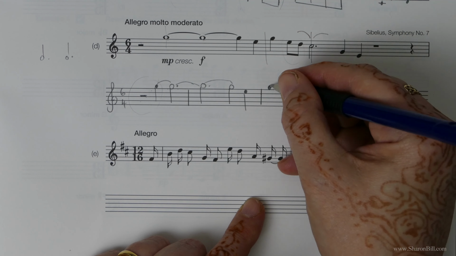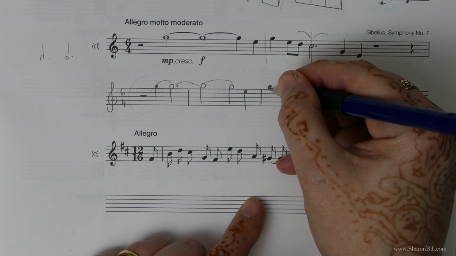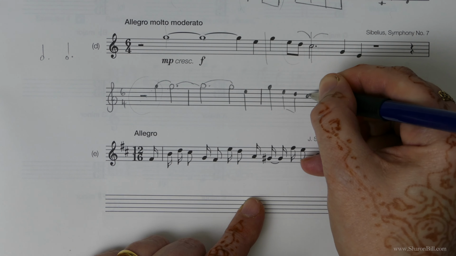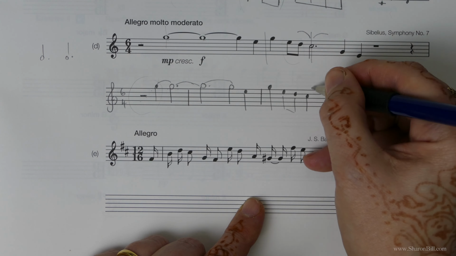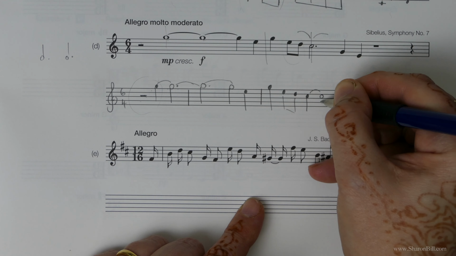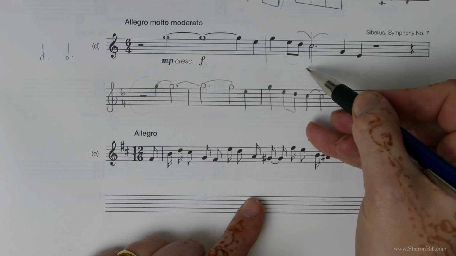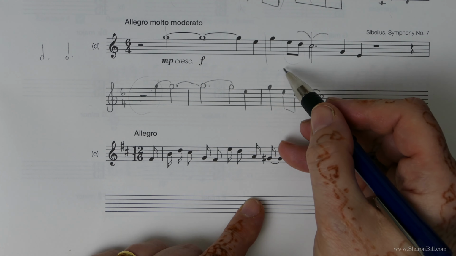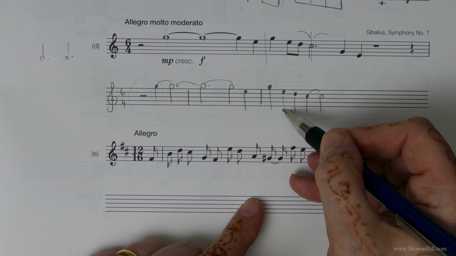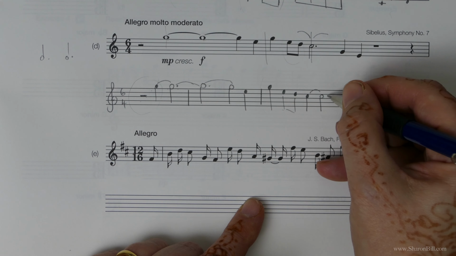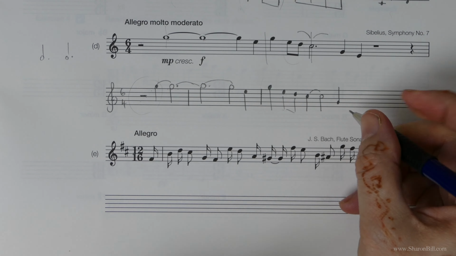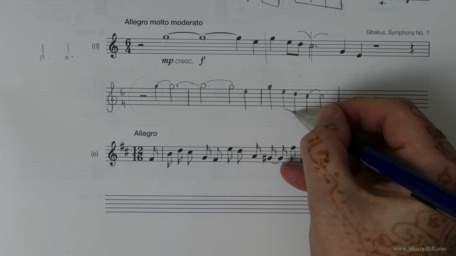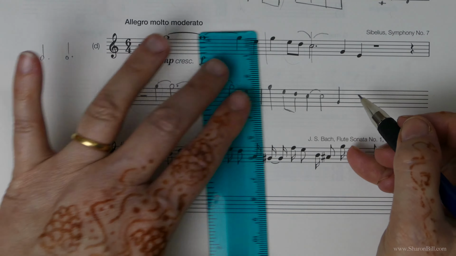So we want 1 beat, 1 crotchet there, and so we need to tie it to a minim or a half note to give it the same value. But there we can see there's 1 group of 3, and then this belongs 1, 2, 3, and then we've got our 2 groups of 3, so we need a bar line.